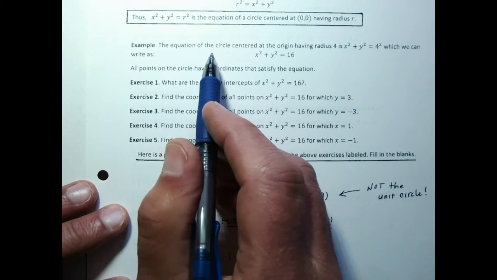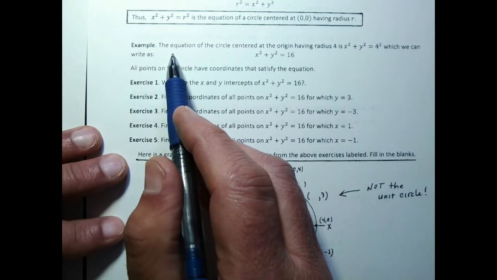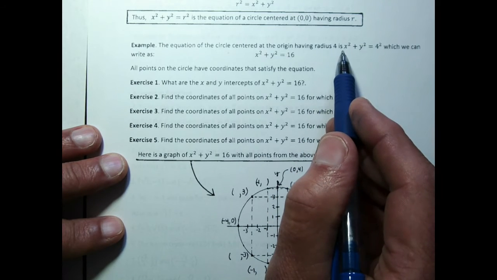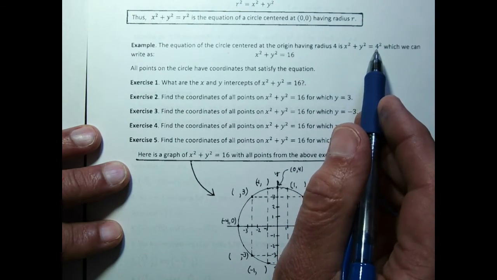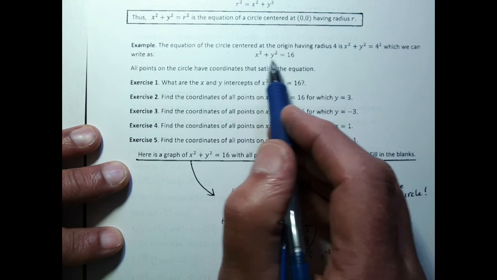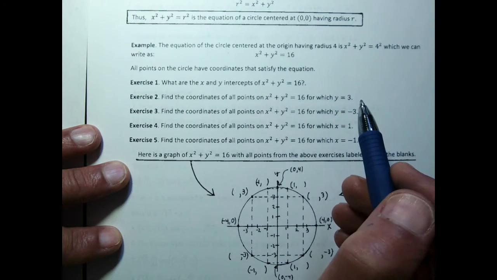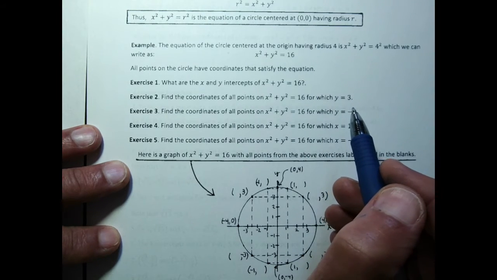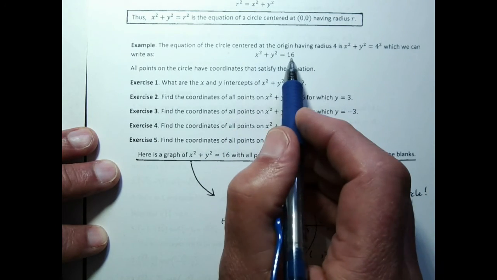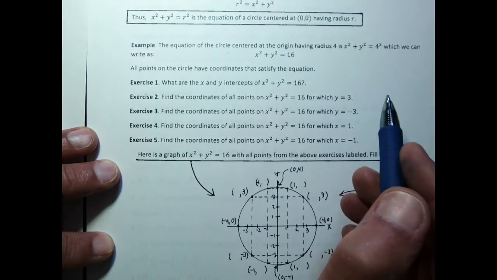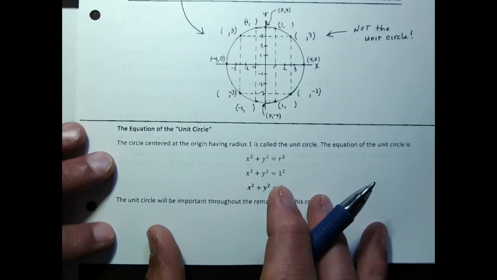Now, for a particular circle, r is going to have a specific value. So in the example, I say if the radius is 4, then you get x squared plus y squared is 4 squared, right? And normally we would square that constant, and the equation would be written as x squared plus y squared equals 16. So just be aware that you see the square of the radius on the right-hand side of that equation. These exercises that follow all refer to this circle of radius 4 centered at the origin, and it gives you some practice finding points that you could plot on the graph.